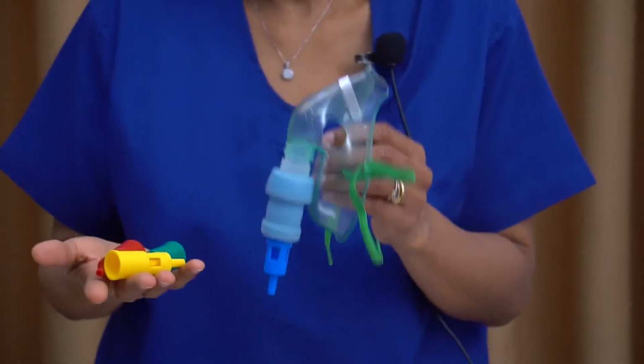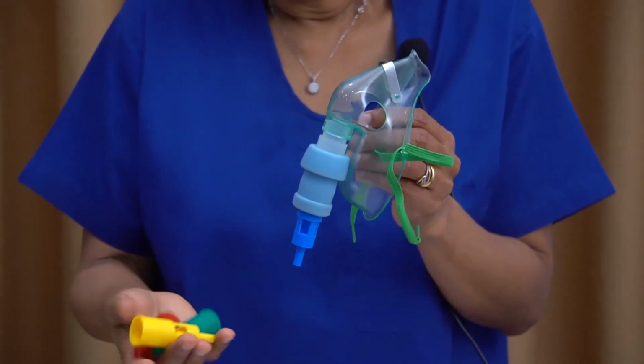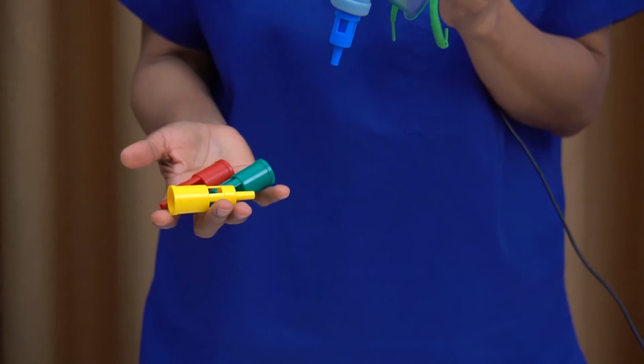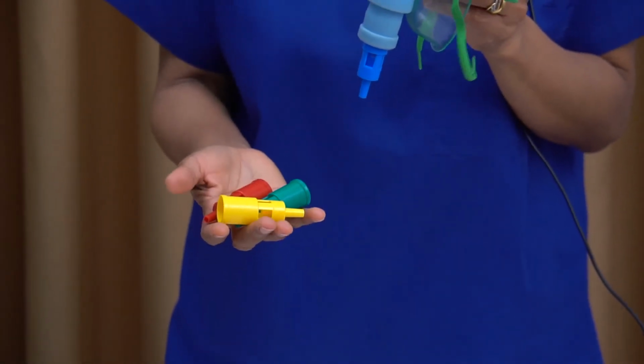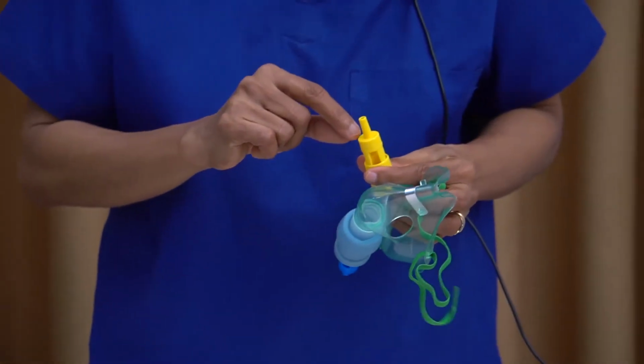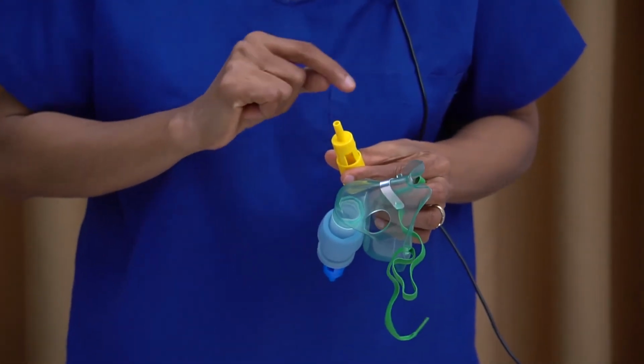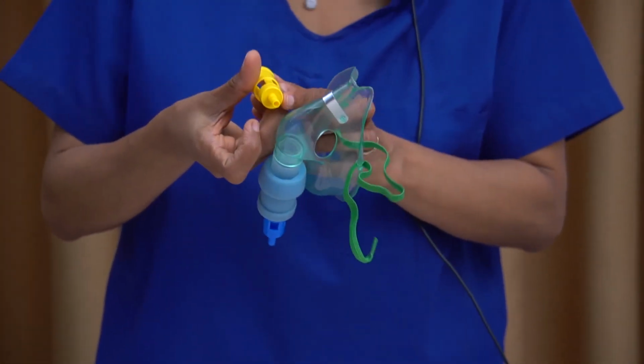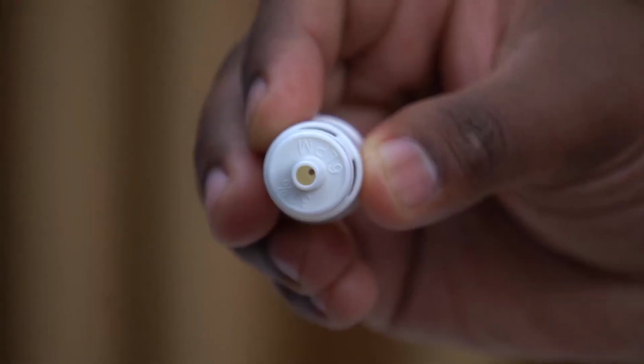This is a Venturi face mask. These are called Venturi devices. This color coding is not universal. In fact, if you look here, the flow rate and the delivered FiO2 are mentioned on the Venturi device.